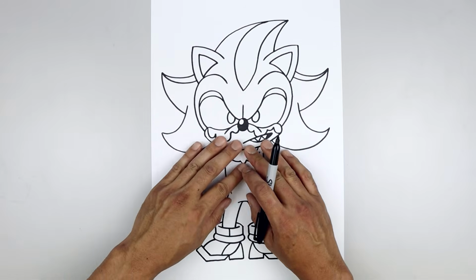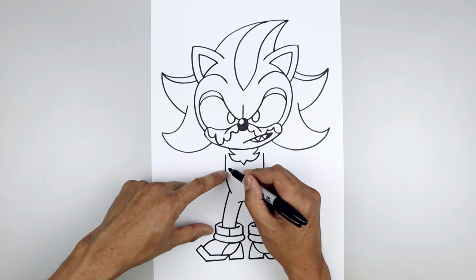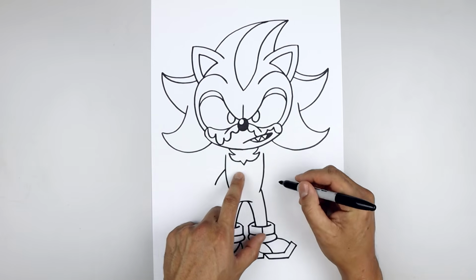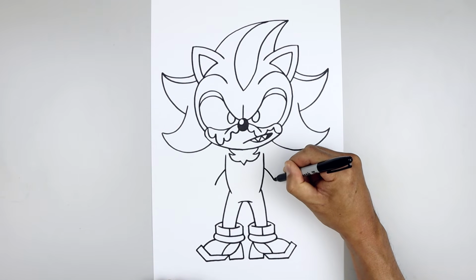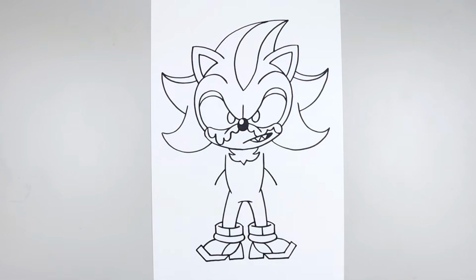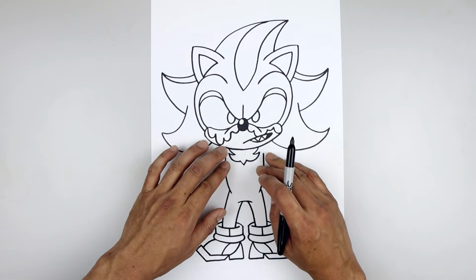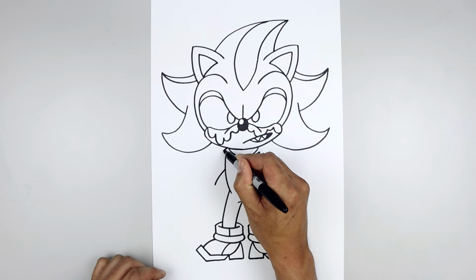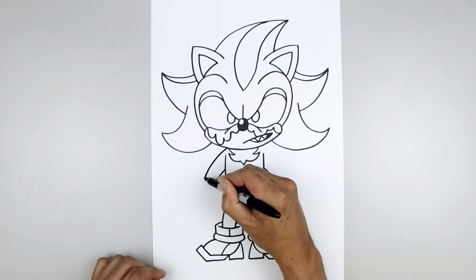Let's go back up to the top and draw in the arms. We're going to start halfway down the side of the body, starting right here, curve the arm going out and then down towards the wrist, and we'll line this up on the right side. Now let's draw the outside of the arm. From the top of the body, we'll step up underneath the head, curve out, and then down.